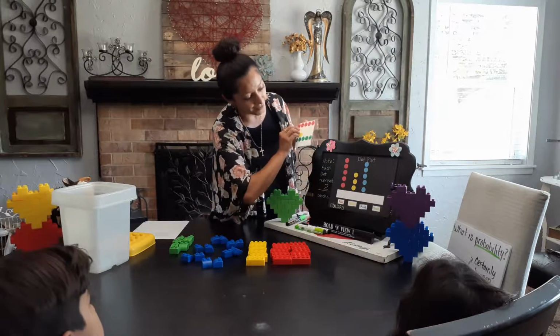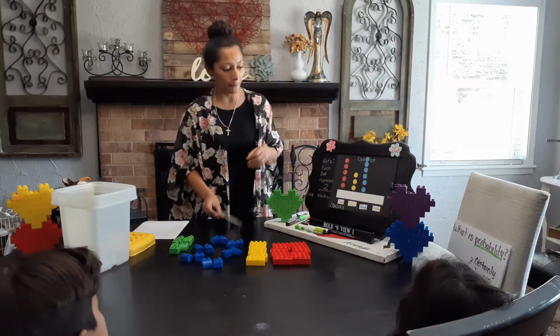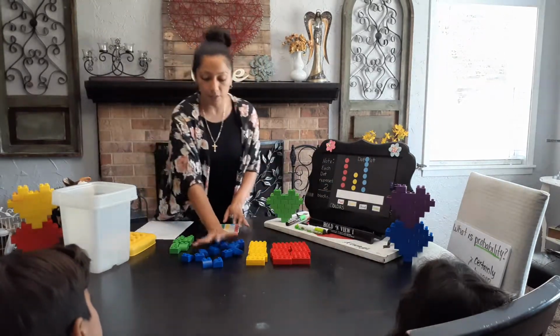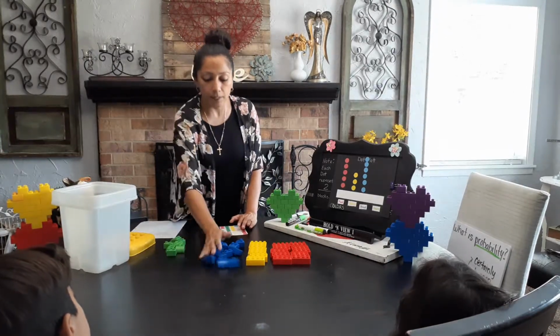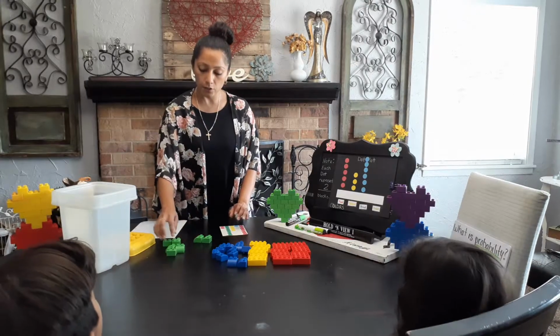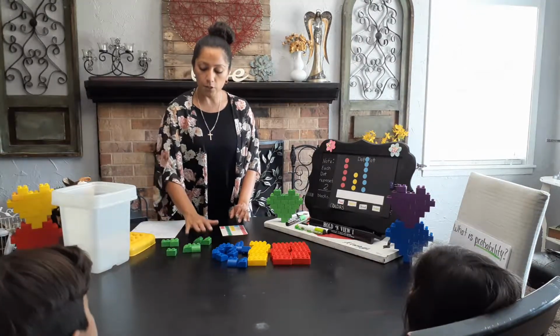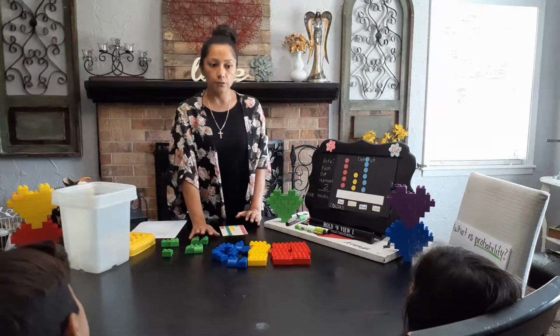Let's see, I think it'll fit. 6. Okay. So we have 6 groups there. Now our green, we're going to do the same thing. Put them into groups of 2. So there's 1, 2, 3. Now, we have a little issue here.